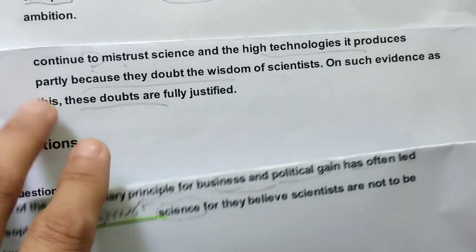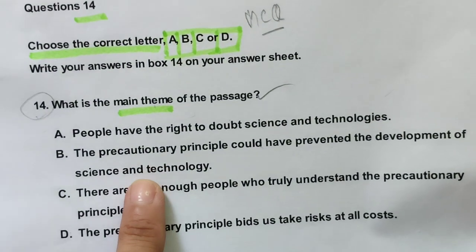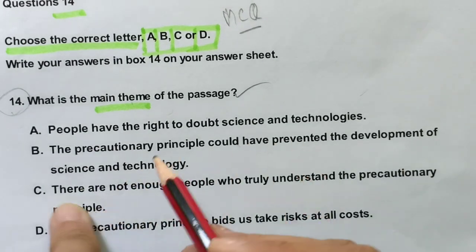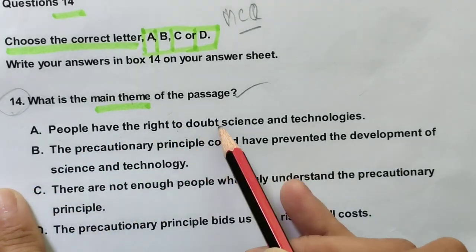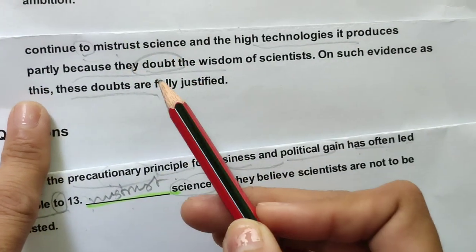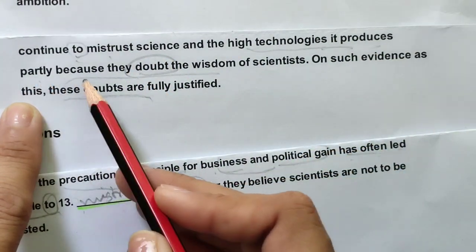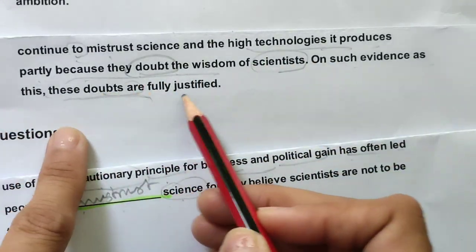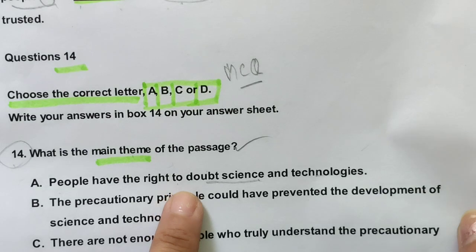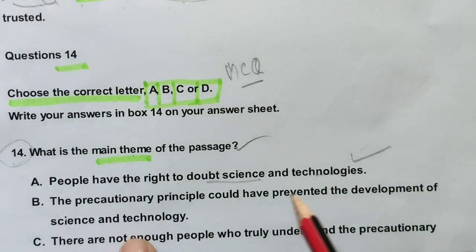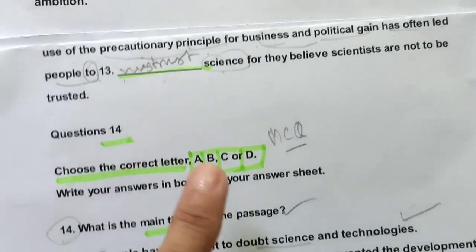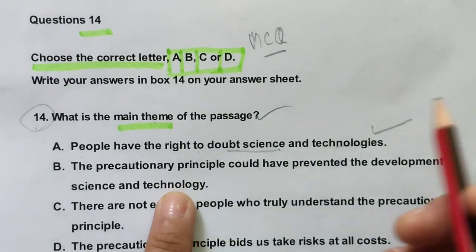But if you have understood a little bit, you have understood this question, definitely you can select the answer by just reading it. People have the right to doubt science and technologies. So same thing, doubt word is there. It produces partly because they doubt the wisdom of scientists. On such evidence, doubts are fully justified. See this, people have the right to doubt the science and technology. So same wording is given. So wherever you have finished this question, you have got the location of this question. So that is the answer.